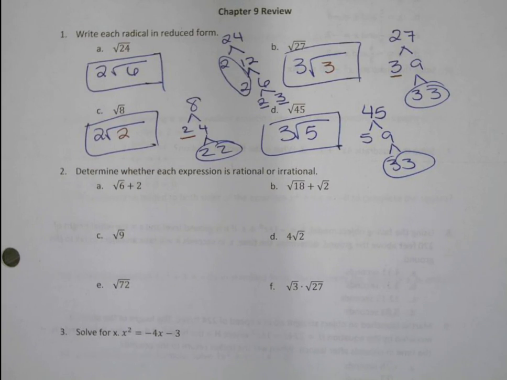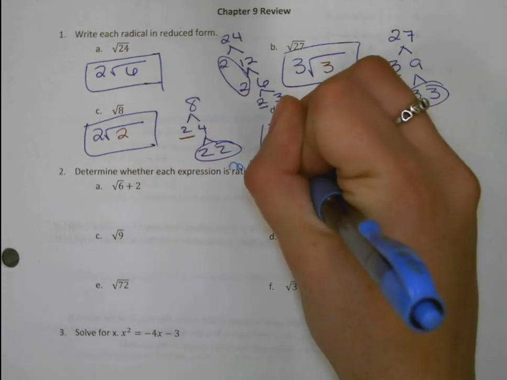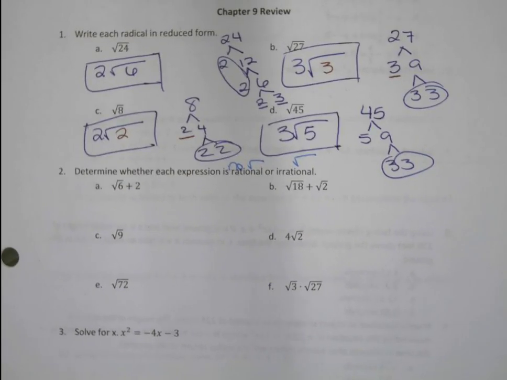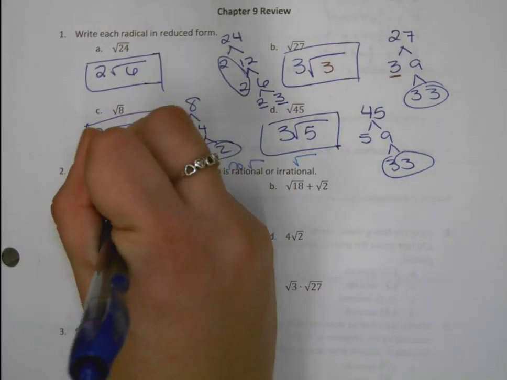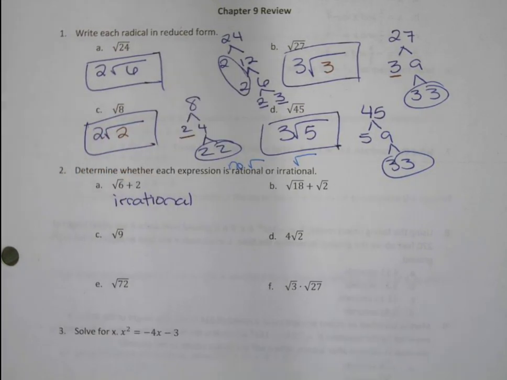Okay. So if it's rational, there are no square roots, and if it's irrational, there is a square root. So if I take a look at letter A, I have the square root of 6 plus 2. I can't simplify 6 anymore, so I can't add it to the 2. If I look at this expression, it has a radical in it, so that means this is irrational because of the radical. Rational means it looks like a nice whole number.